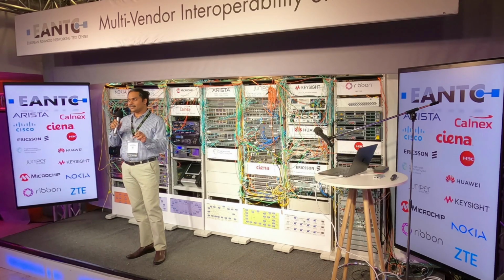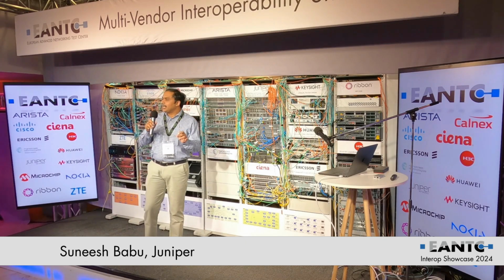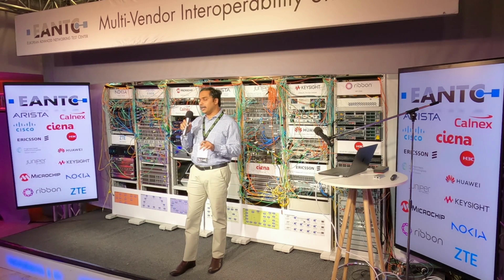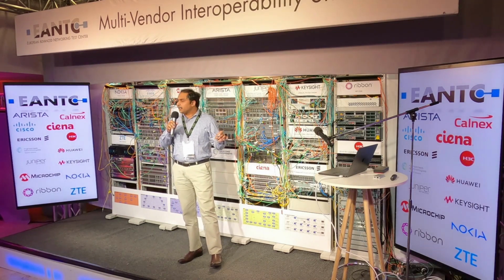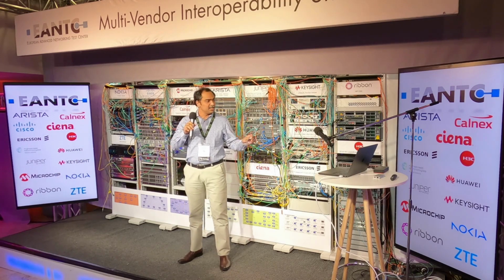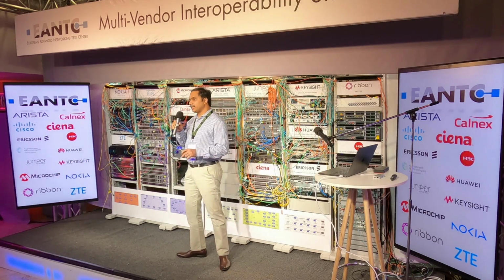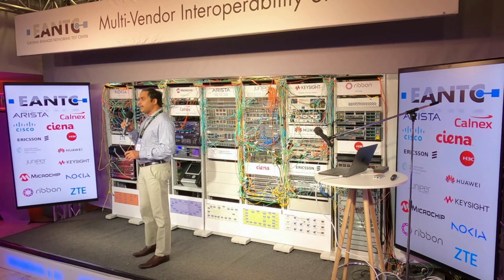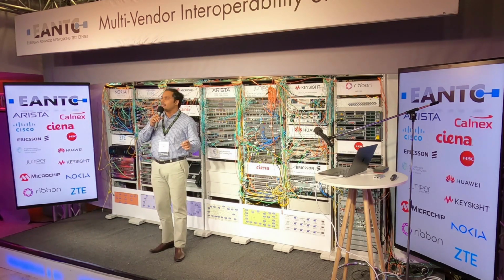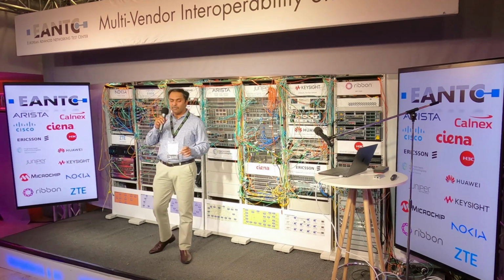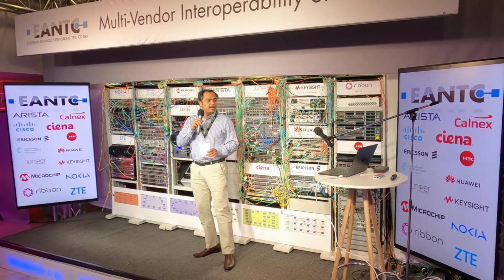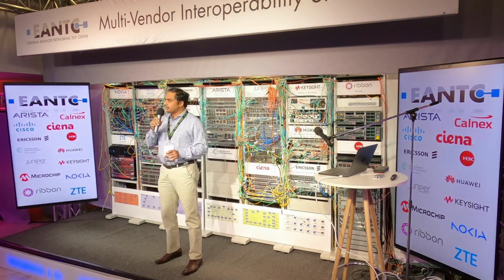The topic is multicast. It's BIER, the new multicast architecture in the segment routing arena. In the 2024 EANTC Interop event, we had 4 participants: from Juniper, the PTX10002-36QDD; from Nokia, the 7750 SR-1; from Huawei, the NetEngine 8000; and from Keysight, the IxNetwork.